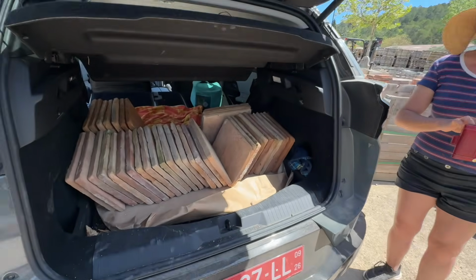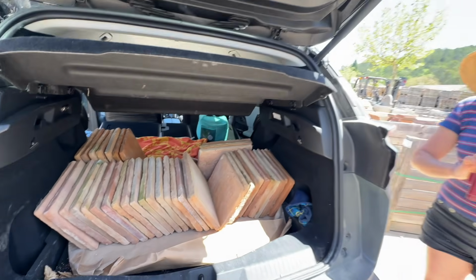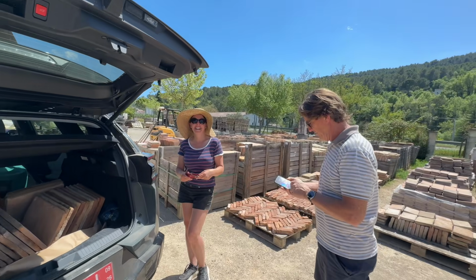All right, so we just picked up our tiles. Those are gonna go on the windowsill, but Jenny changed her mind. We're gonna make it work.